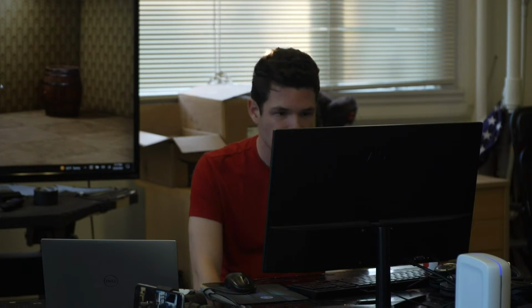NVIDIA hired a few developers for them, or sent some of their own developers to get the rendering engine working well. Apple contributed some of their development resources to getting Blender working well on Macs. So, yeah, that's how it works.